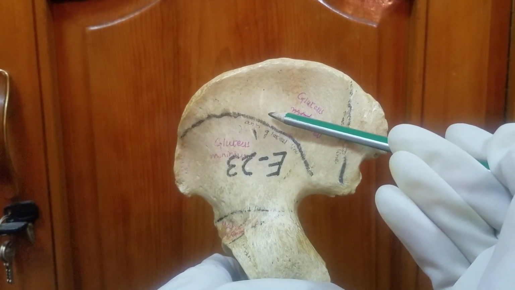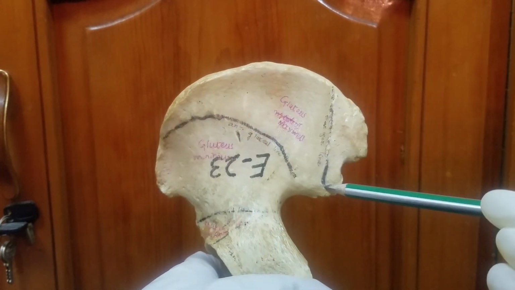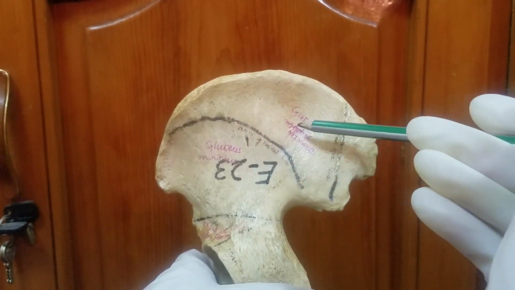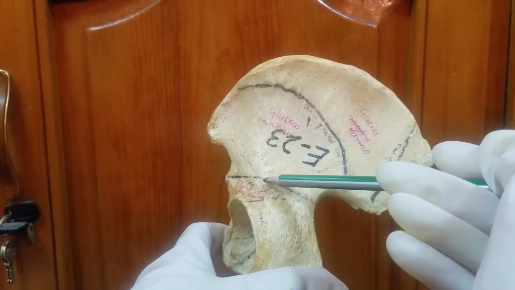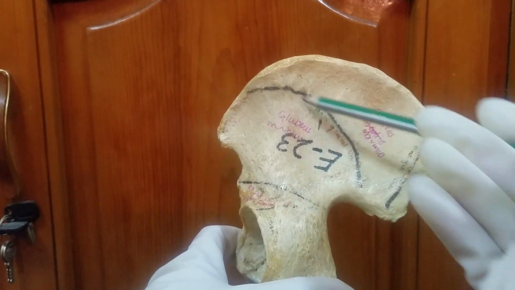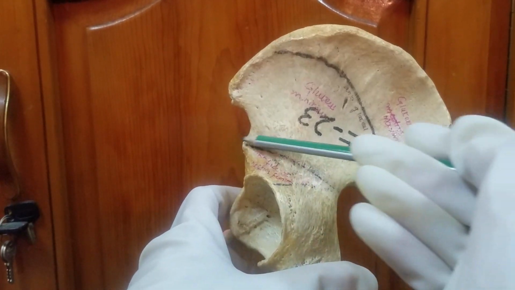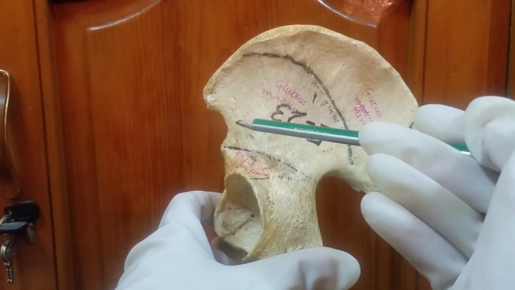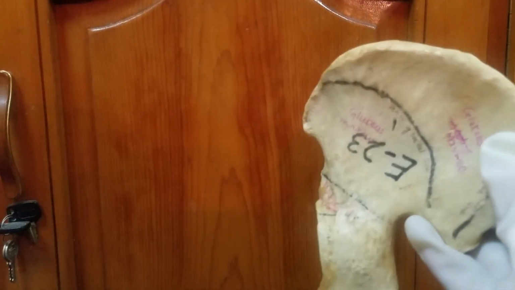Then the gluteus medius is attached between the posterior gluteal line and the anterior gluteal line. This is the attachment of gluteus medius. Between the anterior and the inferior gluteal line is this large attachment of gluteus minimus, and below the inferior gluteal line is the attachment of some fibers of rectus femoris muscle.